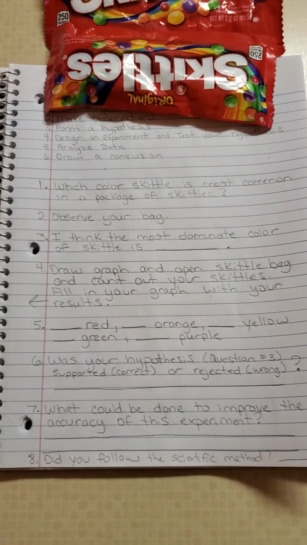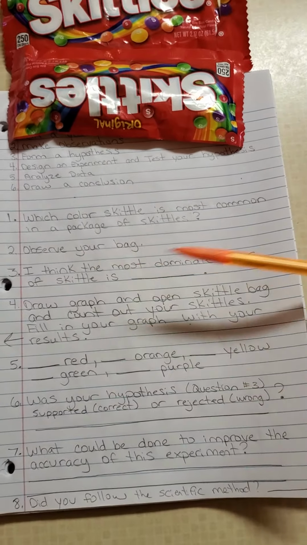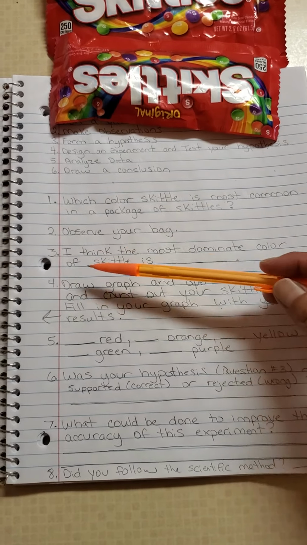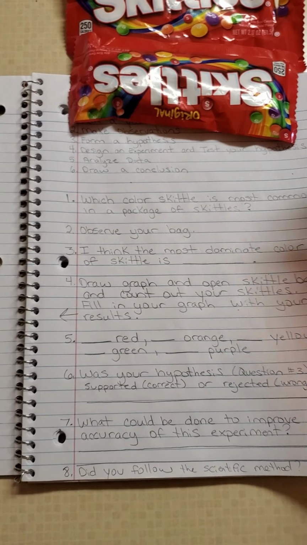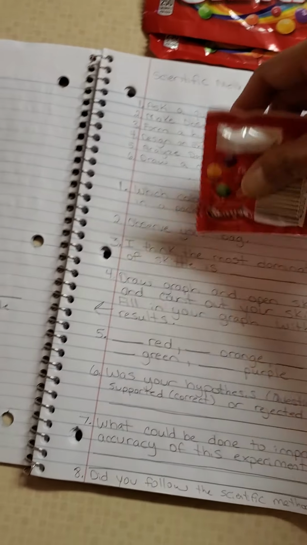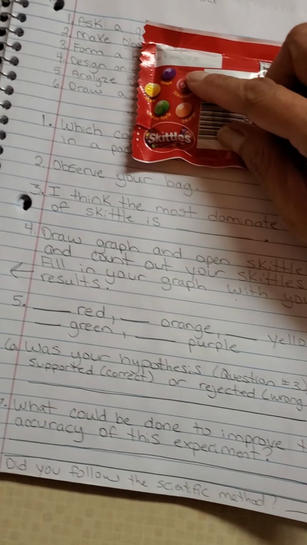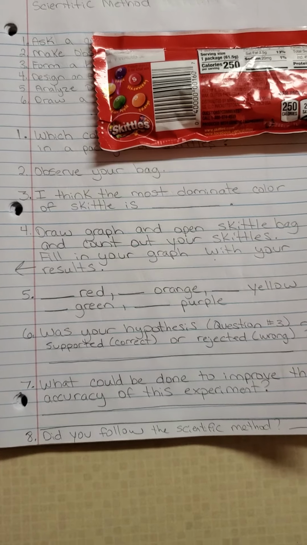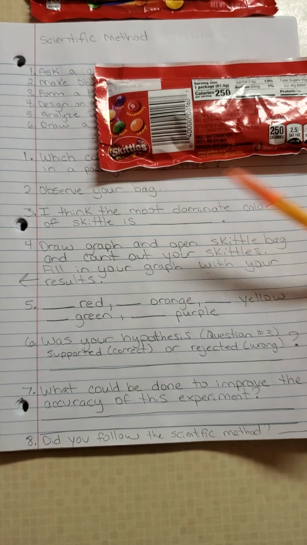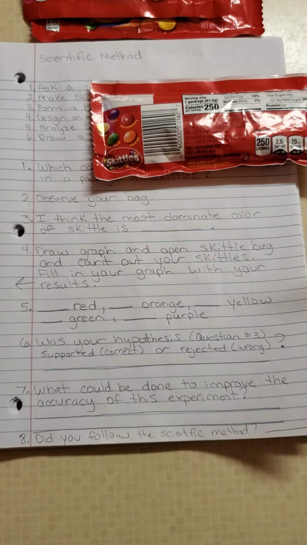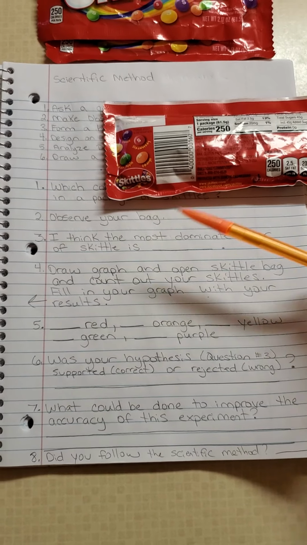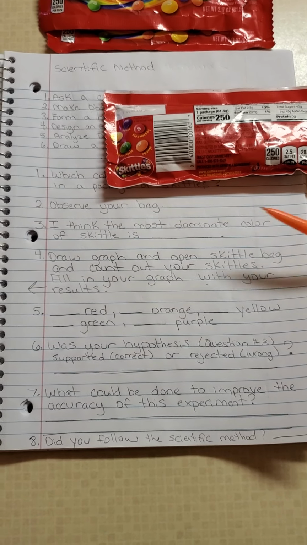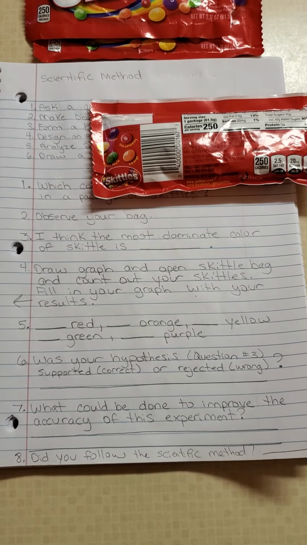Now number 3. I think the most dominant color of Skittles is, this is where you're going to choose. What color do you think is most in there? Do you think it's purple, yellow, red, green, or orange? Write your answer down. And it's okay if we all have a different answer, but pause right now the video and write your answer down.